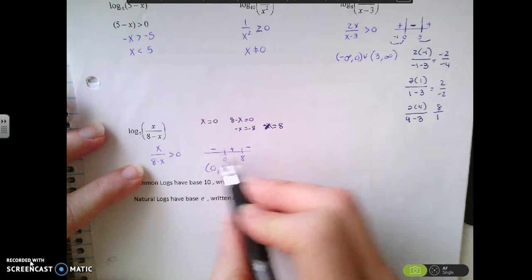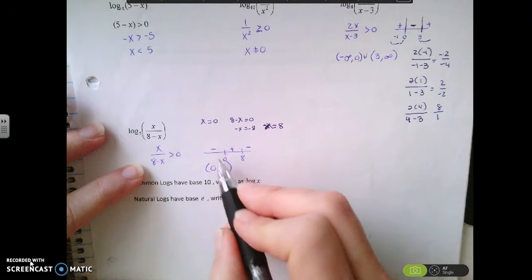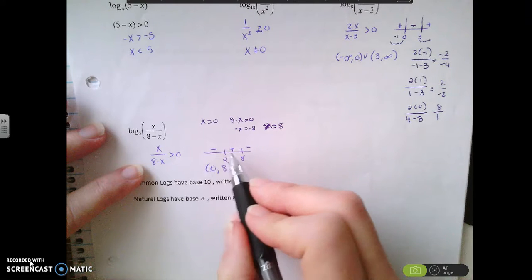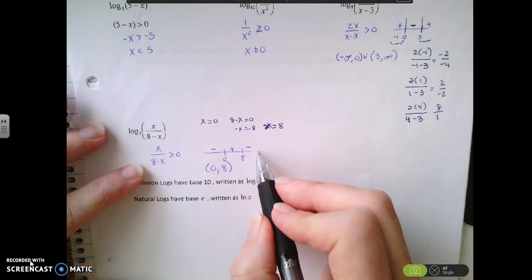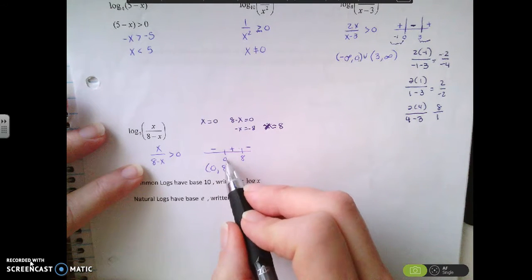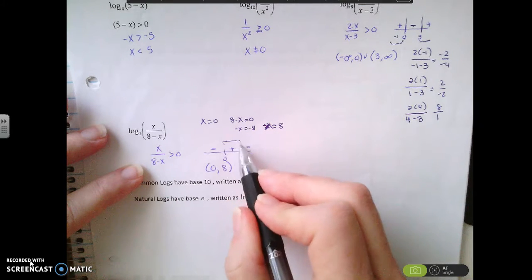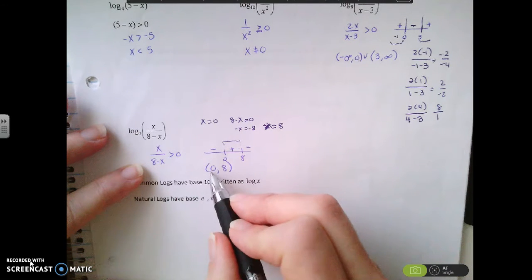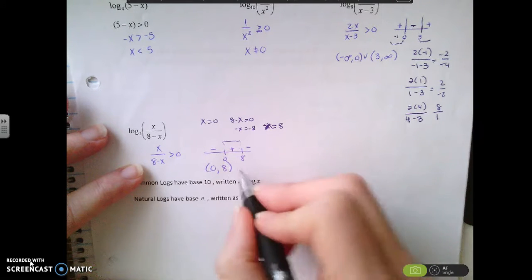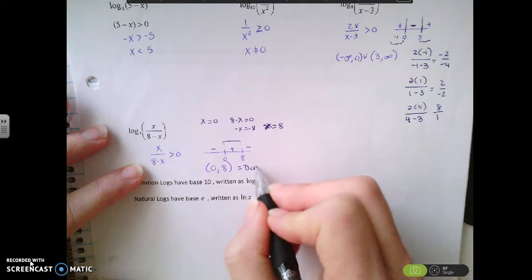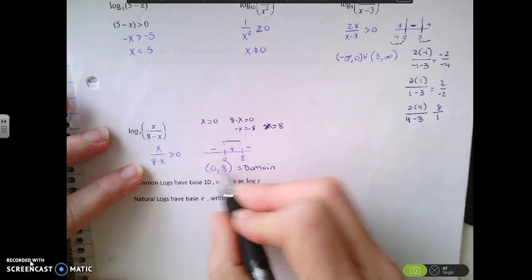And then I test those values around the breakpoints, and I get negatives below 0, I get positives between 0 and 8, and I get negatives above 8. So that means that I want the values between 0 and 8. So my domain, in interval notation, is all values between 0 and 8.